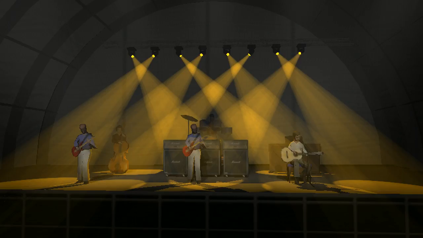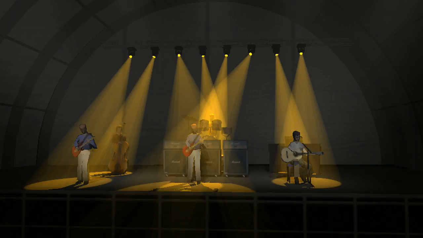Then our next position is the band. So this is where we point the lights at the band, and we're even lighting the drummer, which is not always easy, as you may know, depending on the stage layout and the height that you have and things like that.